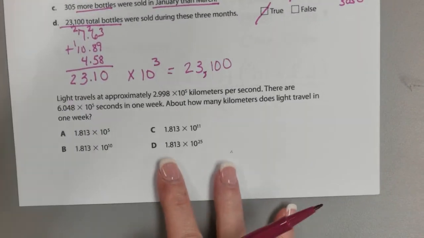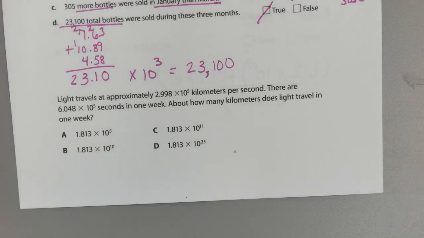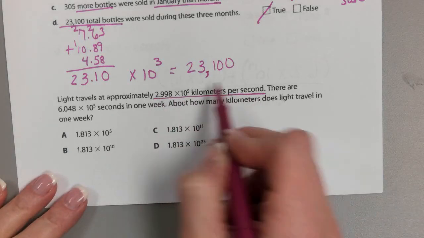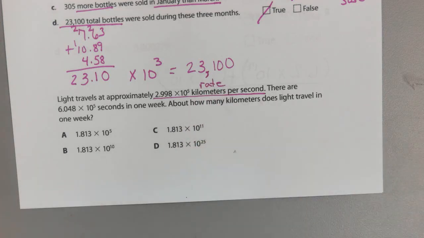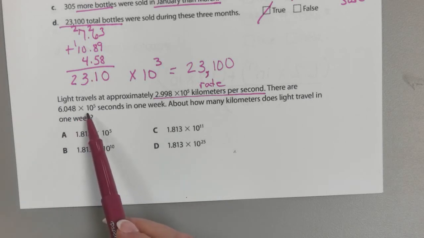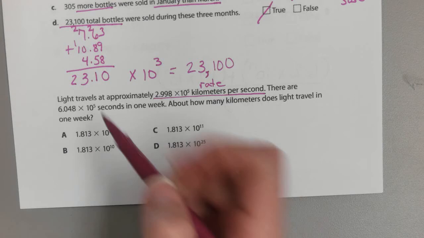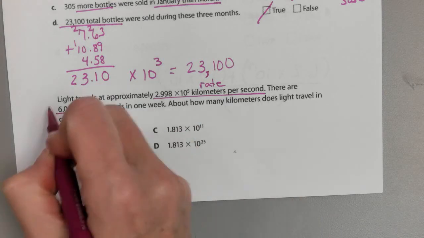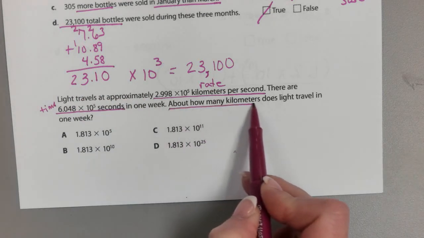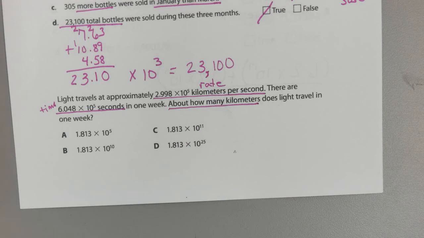All right, let's look at the bottom one. It says that light travels at approximately 2.998 times 10 to the 5th kilometers per second. So that's our rate. We looked at one like that the other day. If it's kilometers per second, miles per hour, feet per minute, whatever they're giving you, that's a rate. It says there are 6.048 times 10 to the 5th seconds in 1 week. So that's our time. And it says about how many kilometers does light travel in 1 week.